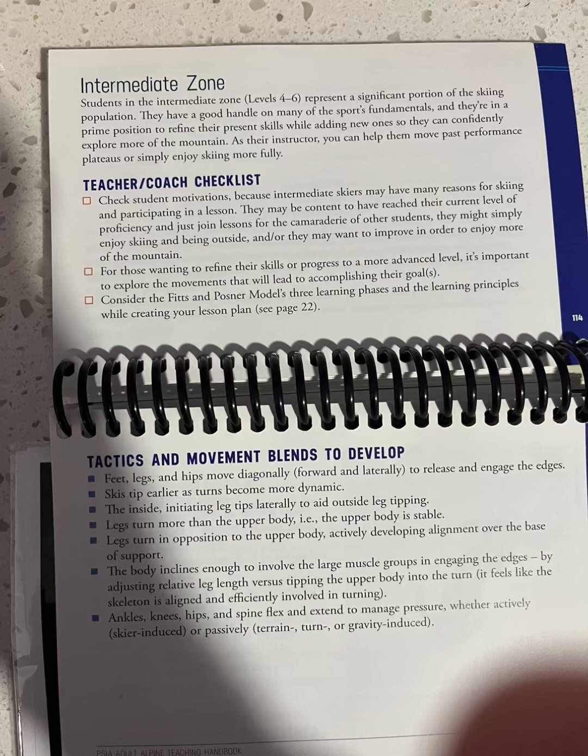For those wanting to refine their skills or progress to a more advanced level, it is important to explore the movements that will lead to accomplishing their goals. Consider the Fitts and Posner model, three learning phases, and the learning principles while creating your lesson plan. See page 22.